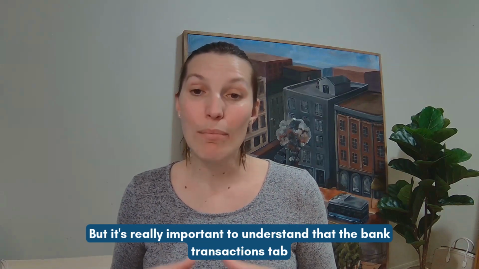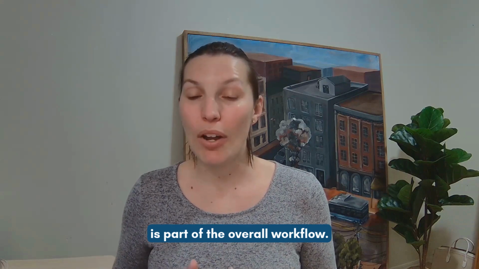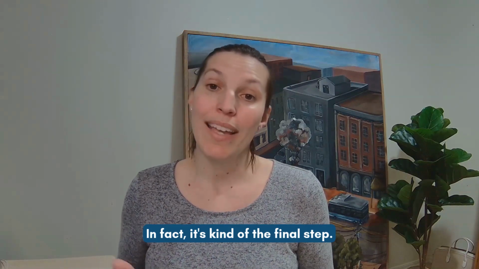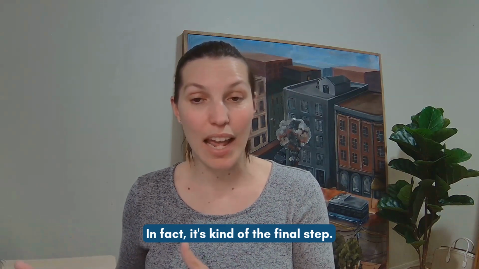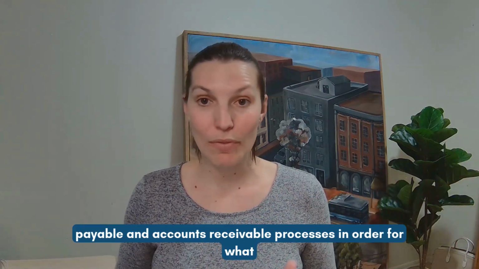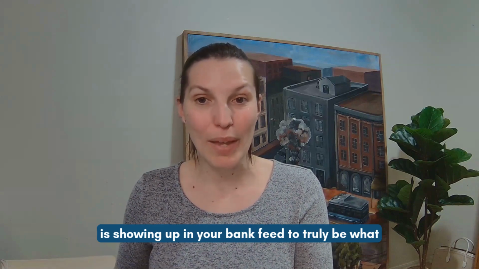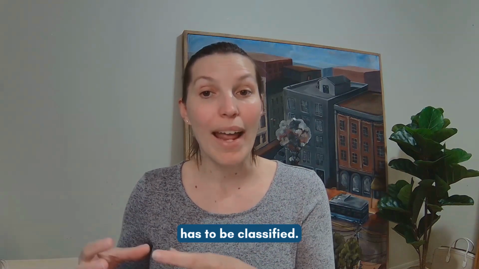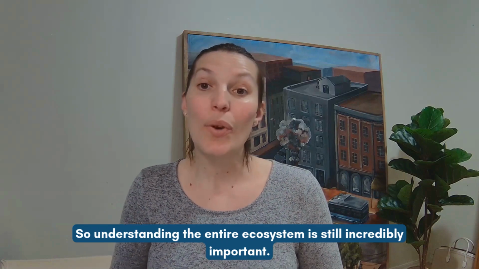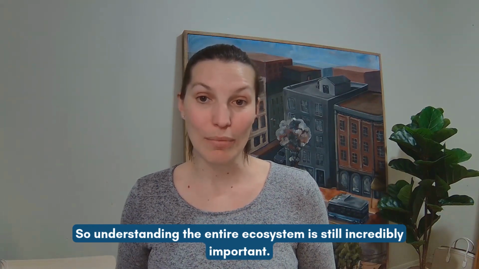But it's really important to understand that the bank transactions tab is part of the overall workflow. In fact, it's kind of the final step. You have to be walking through the full accounts payable and accounts receivable processes in order for what is showing up in your bank feed to truly be what has to be classified. So understanding the entire ecosystem is still incredibly important.